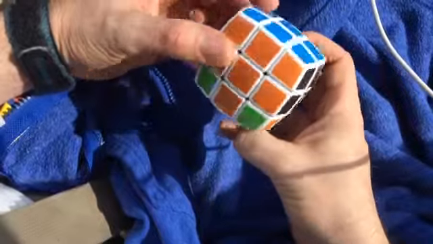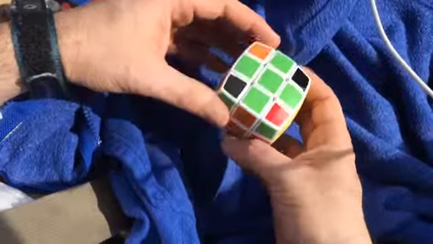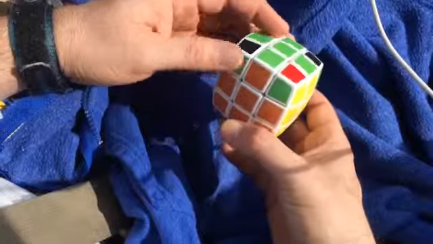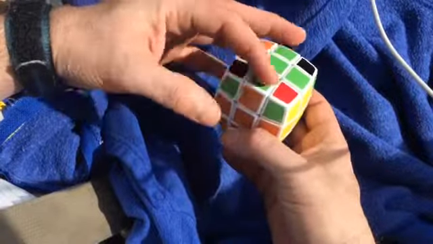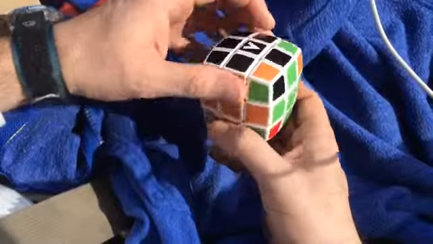And now we're ready for the fourth layer, which I will talk about in a different video. So for that fourth layer, we would flip it over and focus on these corners and having these corners match up with the 3 colors. They don't have to be in the position, but we'll talk about that later in the next video.